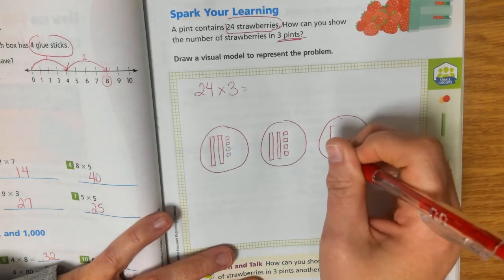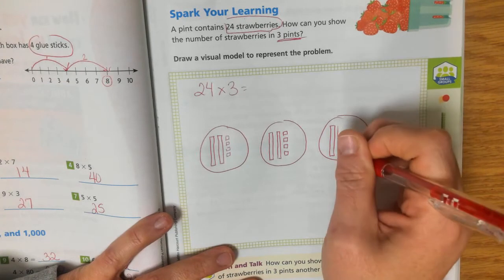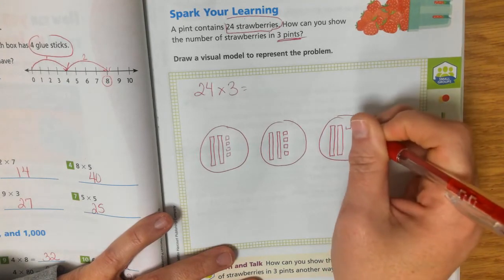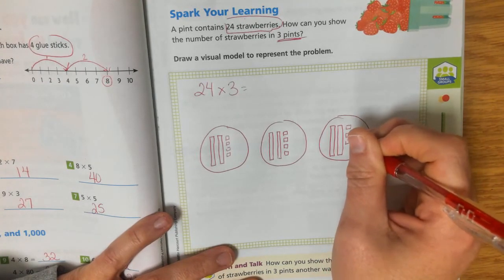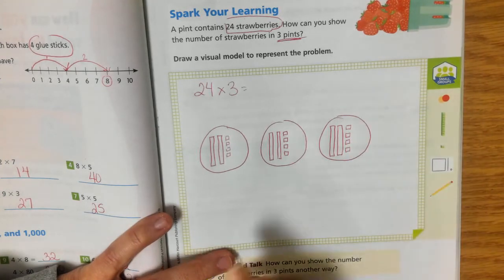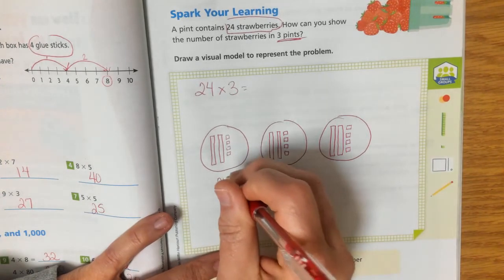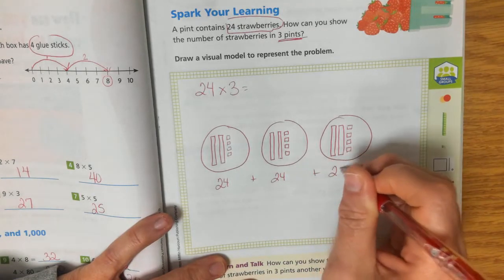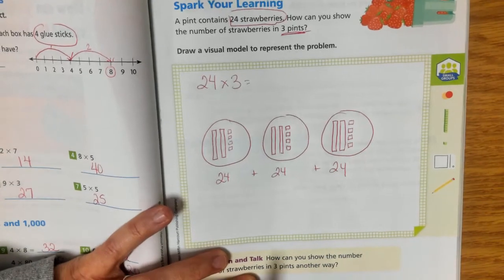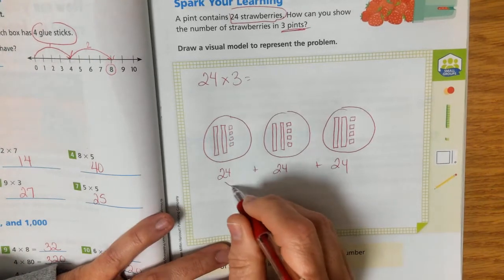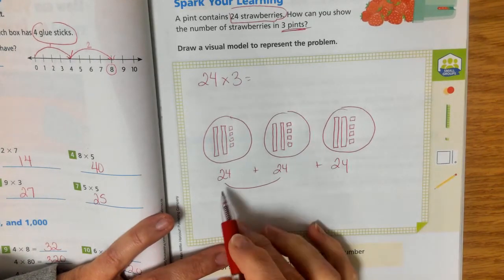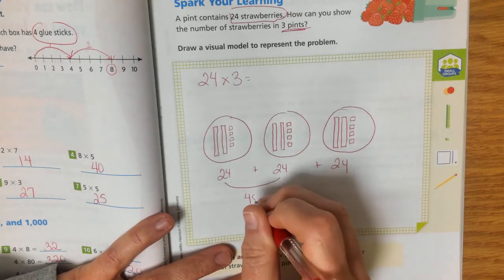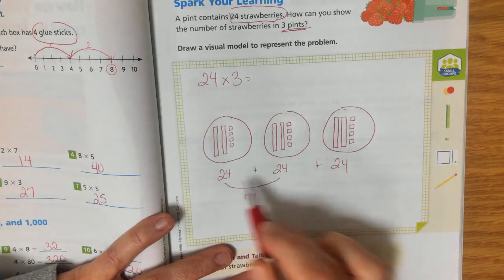And then I have 24. 2 longs and 4 little 1 cubes. So I've got 24 plus 24 plus 24. Well, I know that 24 plus 24 equals 48. 4 plus 4 is 8. 2 plus 2 is 4.